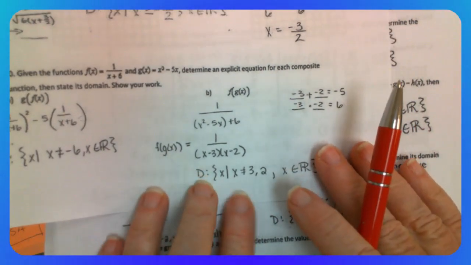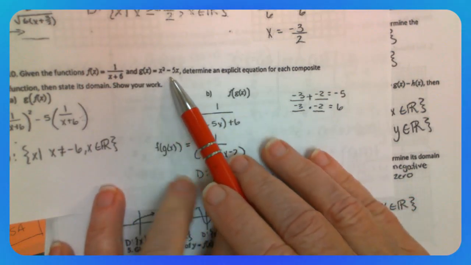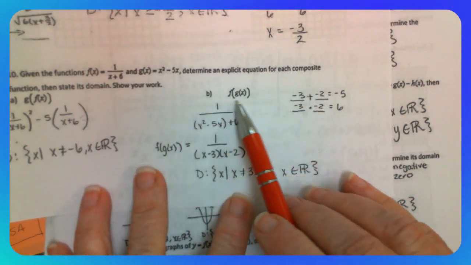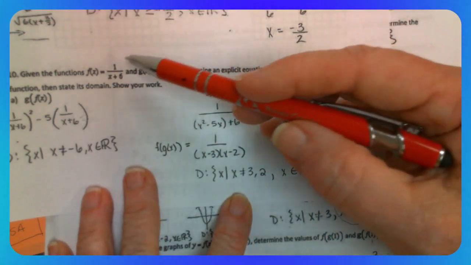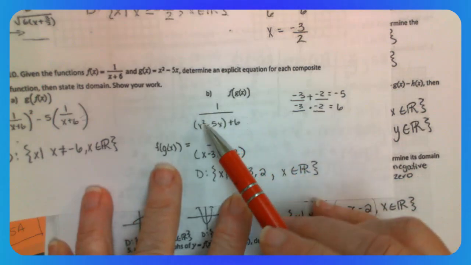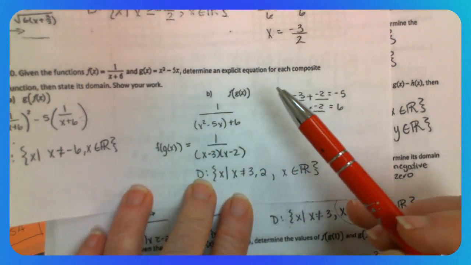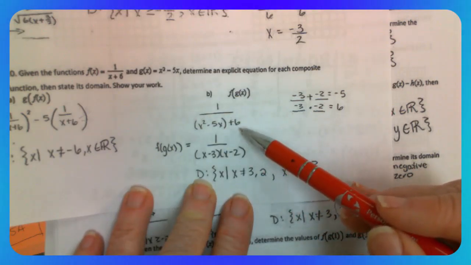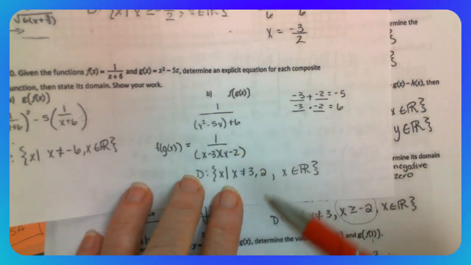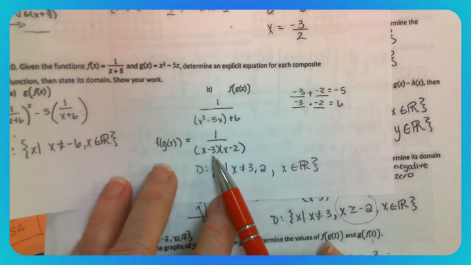All right, B, we have f of g of x. Okay, we're going back to these functions. So we'll start with g of x, x squared minus 5x, and put it into f of x. So 1 over x squared minus 5x plus 6. Go ahead and pull this down and then factor into 2 binomials. If you need help or review in factoring, let me know.